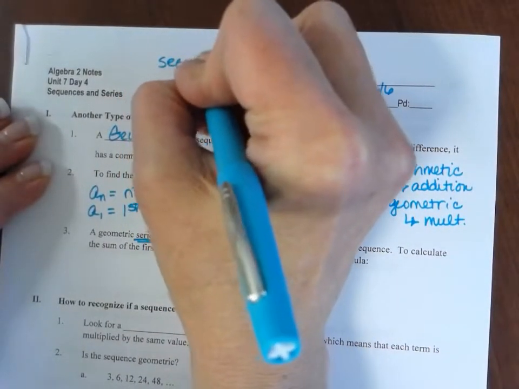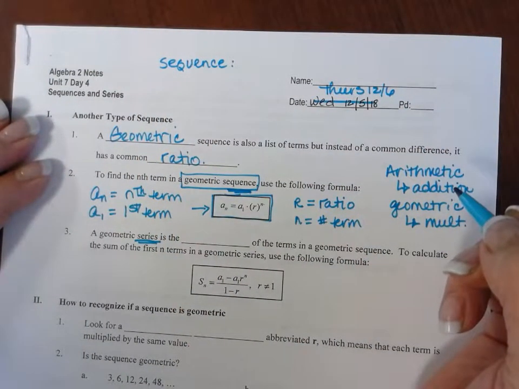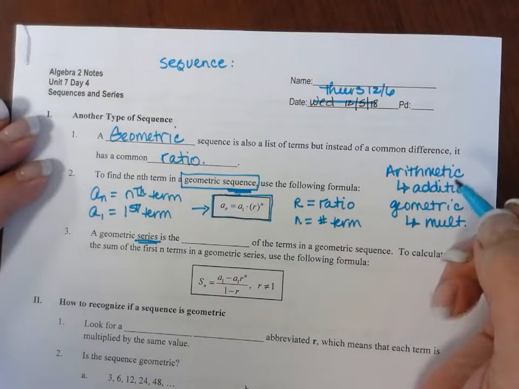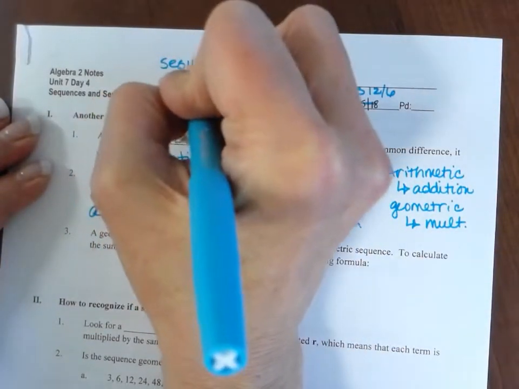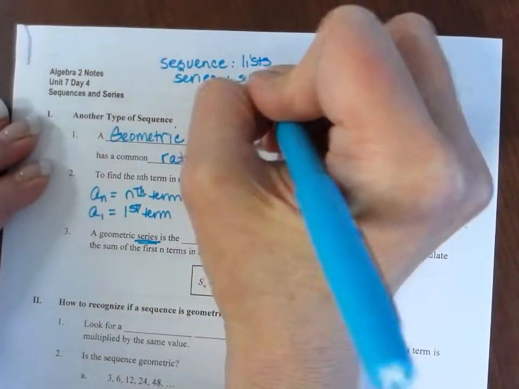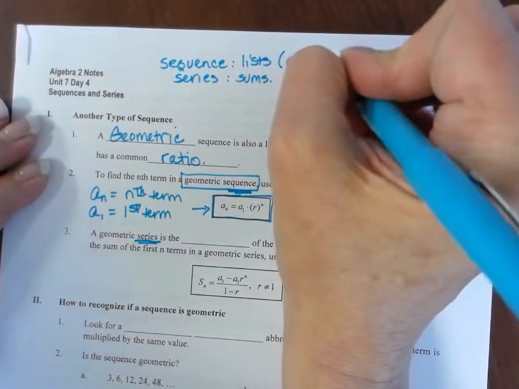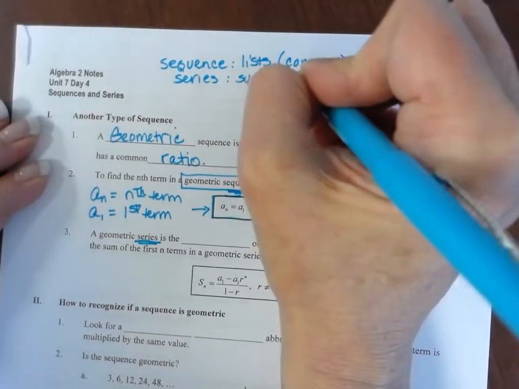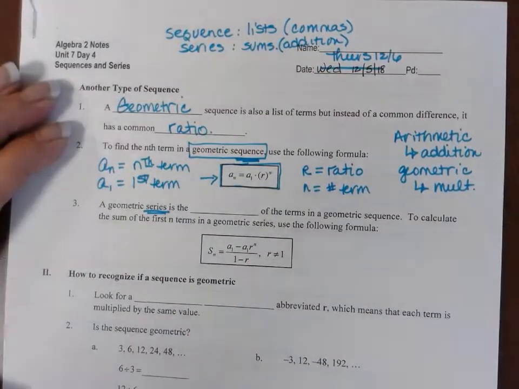Yeah, it says the sequence was the list and the series were the sums. You had the commas and the addition sums, right? Same thing here.